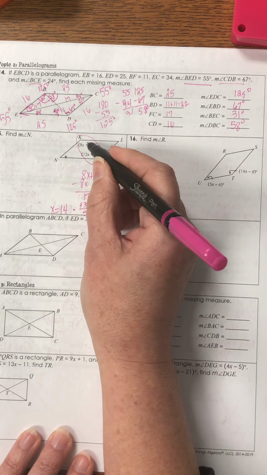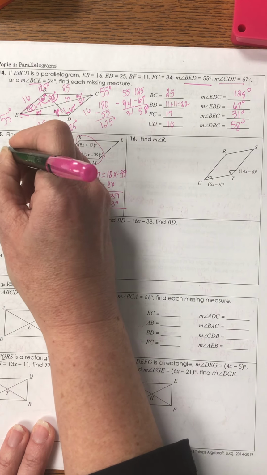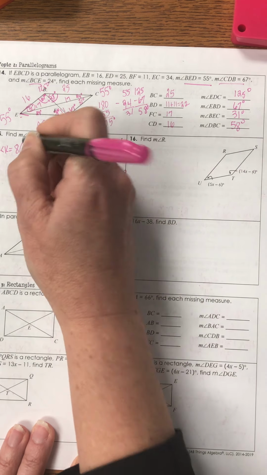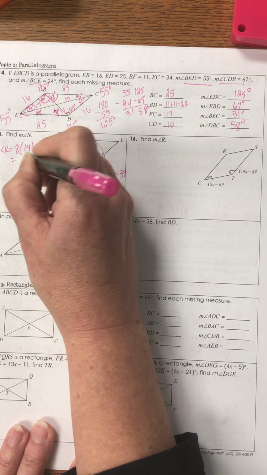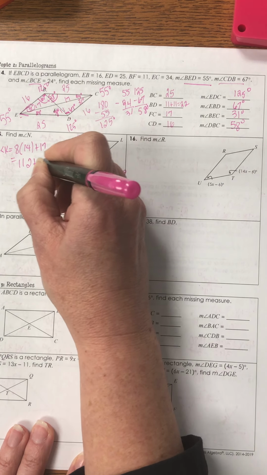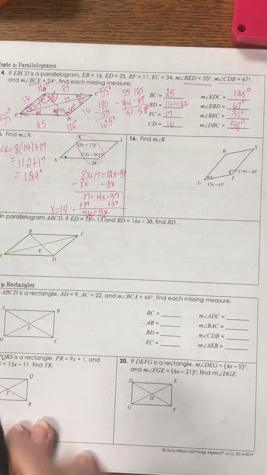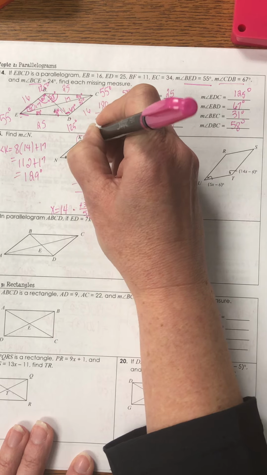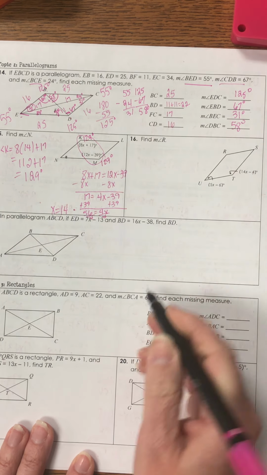So let's plug in. I'm going to plug in for angle K. So the measure of angle K is equal to 8 times x, which will be 8 times 14, plus 17. So 112 plus 17 is 129 degrees. So that means that angle K is 129 degrees and angle M is 129 degrees.